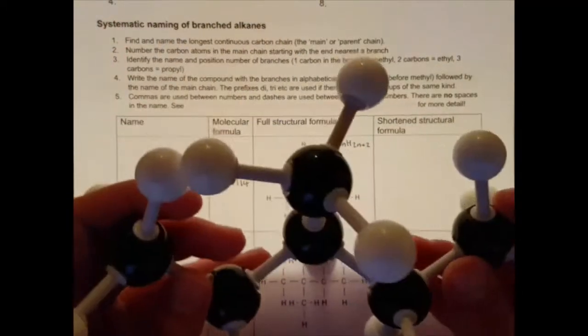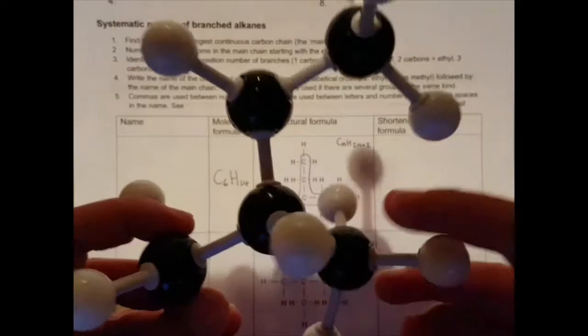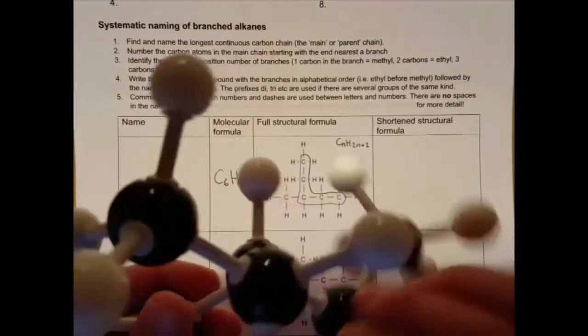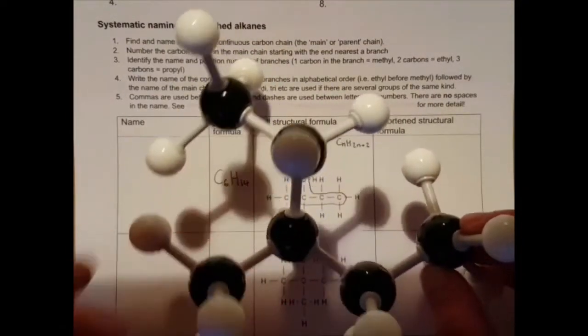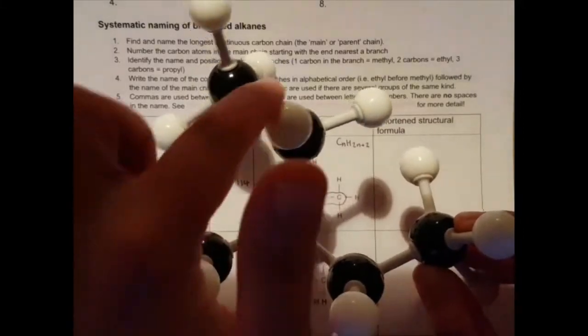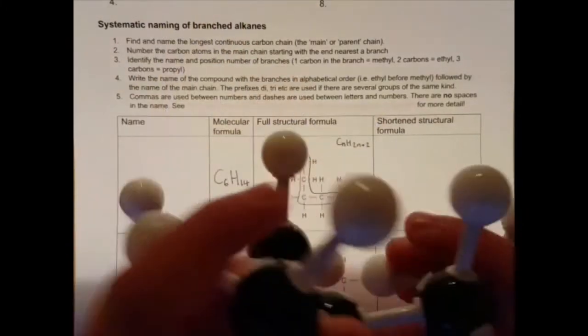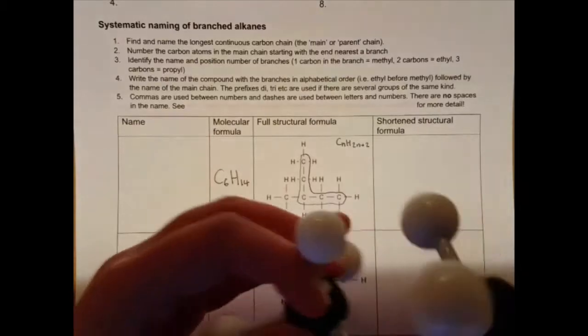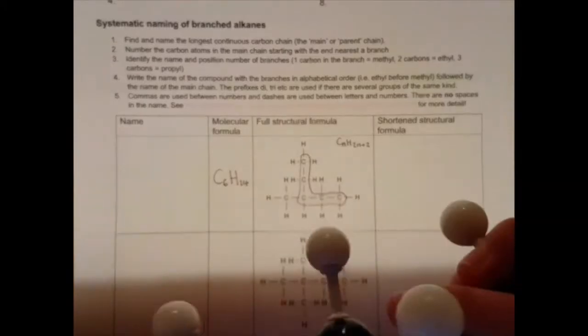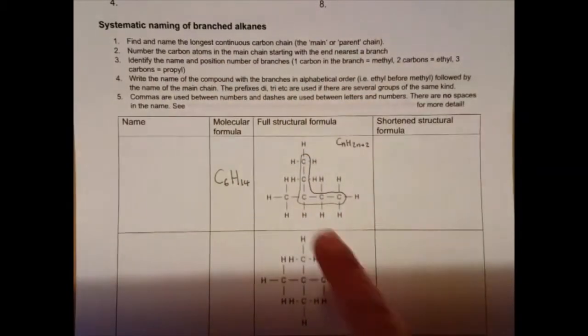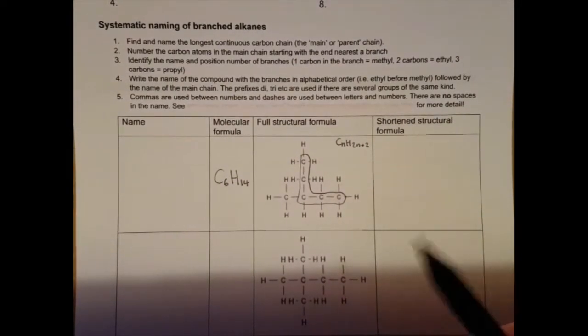So whilst the one on the paper, I think it looks a bit like this, where we've got 4 carbons in a chain and then 2 at the top. But just by twisting that molecule around, I can make it into lots of different configurations. So when you see these representations on paper, remember that these represent 3D structures that can twist around.